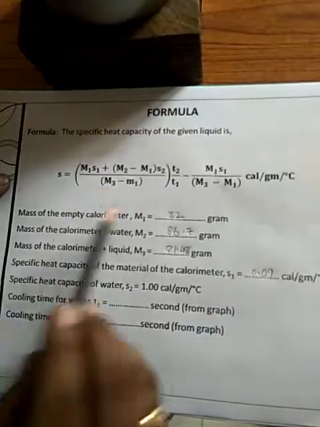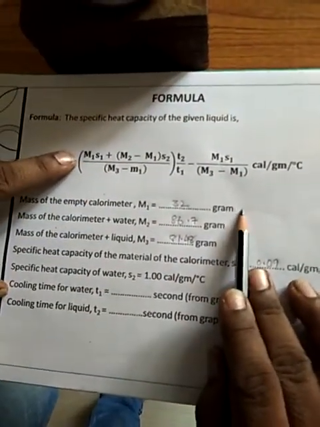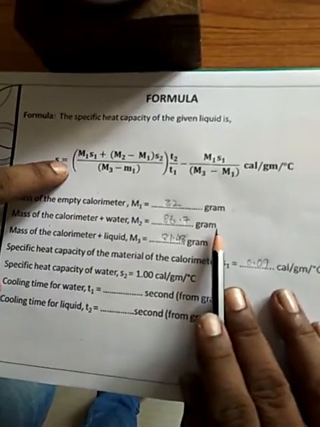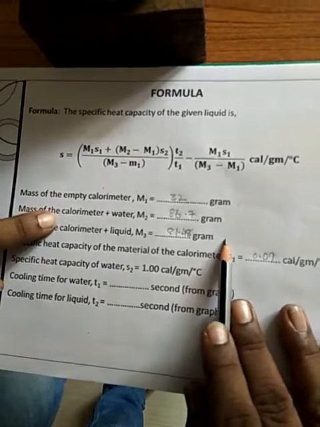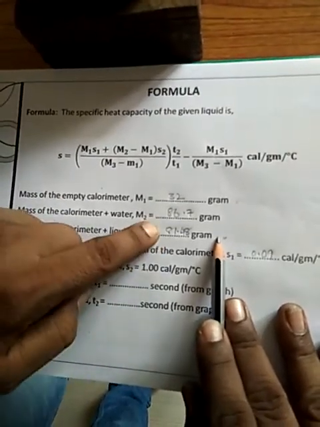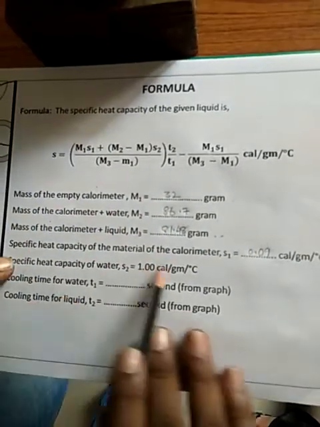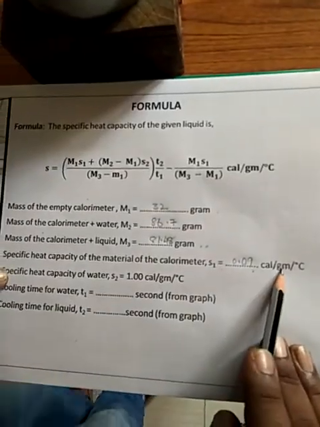Now coming to the formula, I have recorded here the mass of the empty calorimeter M1, the mass of the calorimeter plus water, that is 86.7 grams, and the mass of the calorimeter plus liquid, that is oil or glycerin, that is 81.48 grams, and the specific heat capacity of the material of the calorimeter, that is 0.09 calorie per gram degree centigrade.